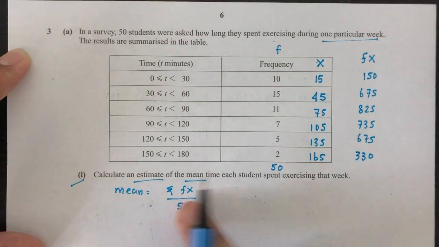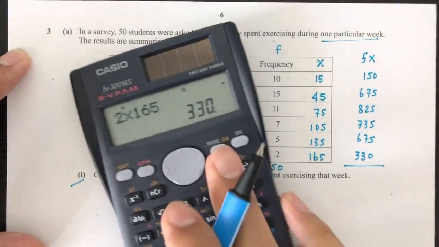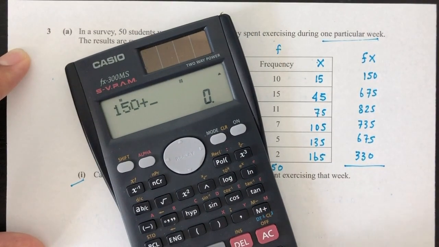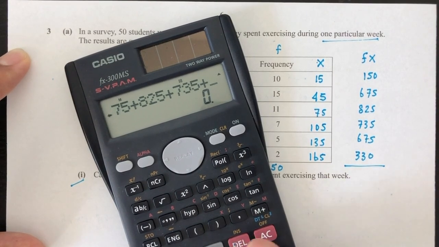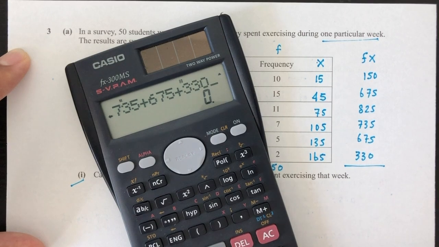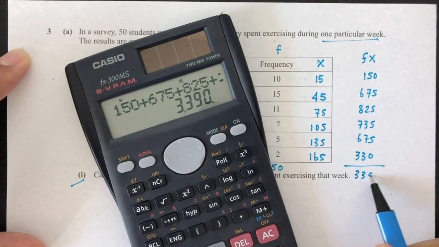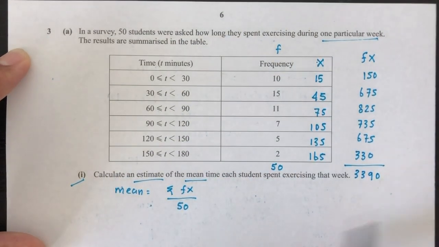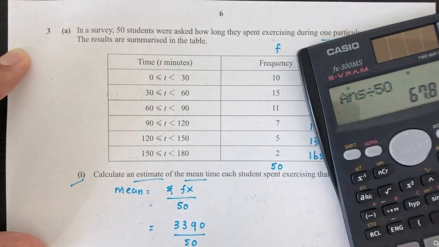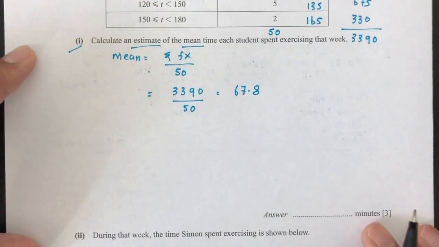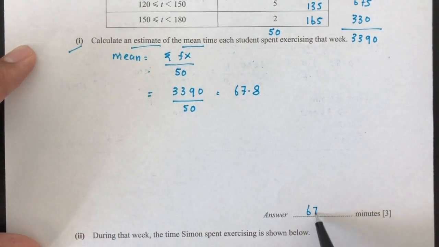So now we have to find the sum. We have to add everything together to see what we have. So 150 plus 675 plus 825, 735 plus 675, and plus 330. That will be 3390. Using that to find the mean, the mean will be 3390 divided by 50. That will be 67.8 minutes for your estimation of the mean time. 67.8.